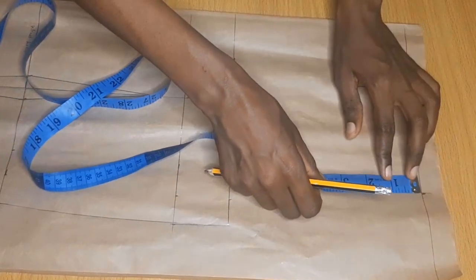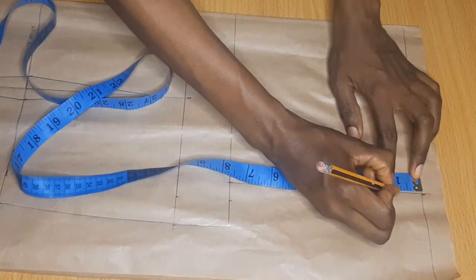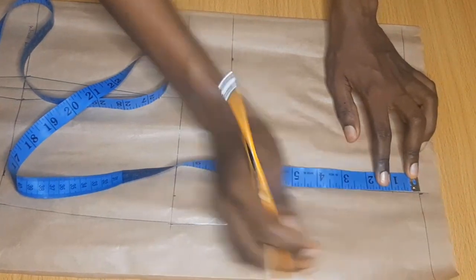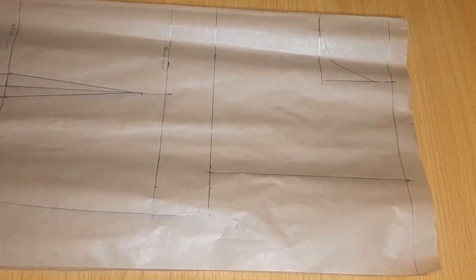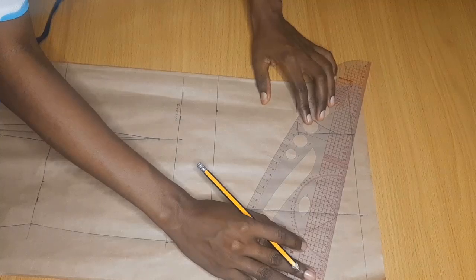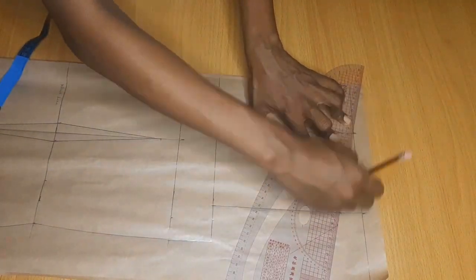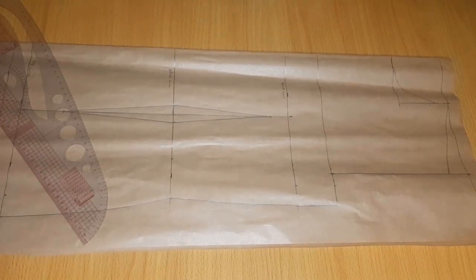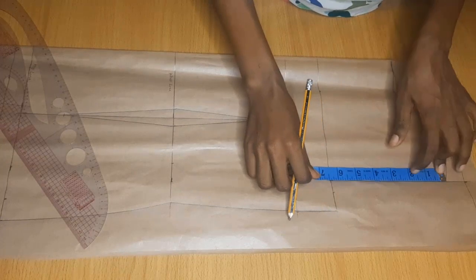The next thing to do, from the shoulder line I came down by 1 inch. That is, we are trying to get our shoulder slope at this point to draw a slant shape from the neckline point towards the round sleeve to get the shoulder slope. That is a slant shape. You know, our shoulder is not that straight, so to have that slant shape I came down by 1 inch.